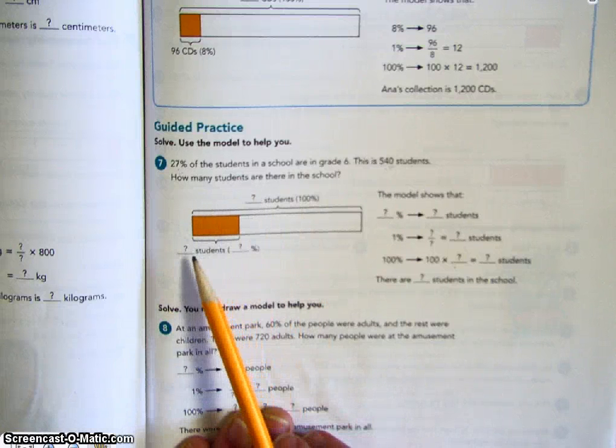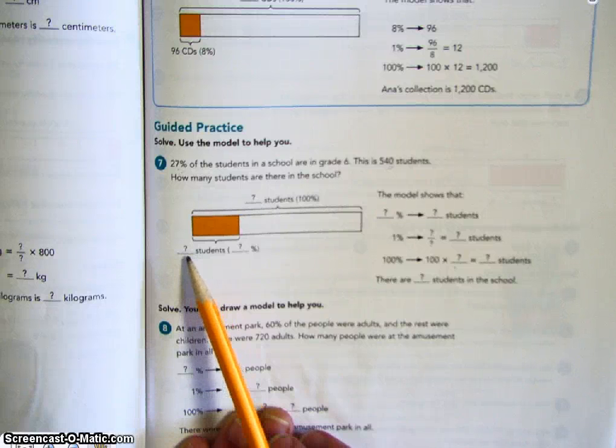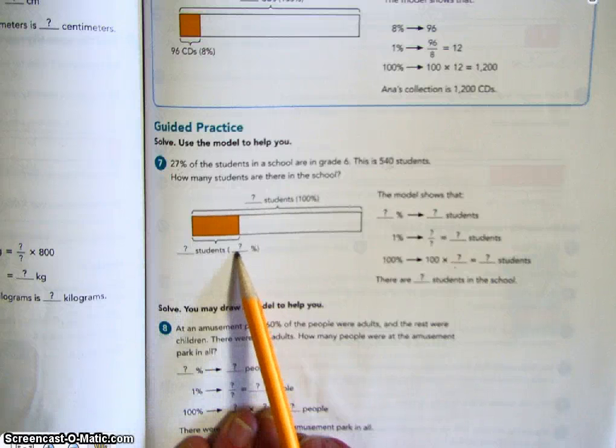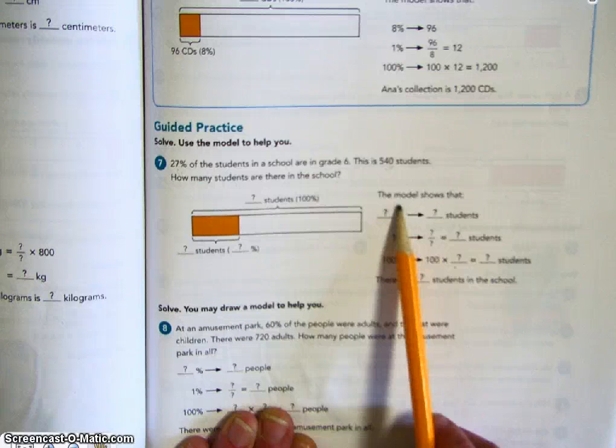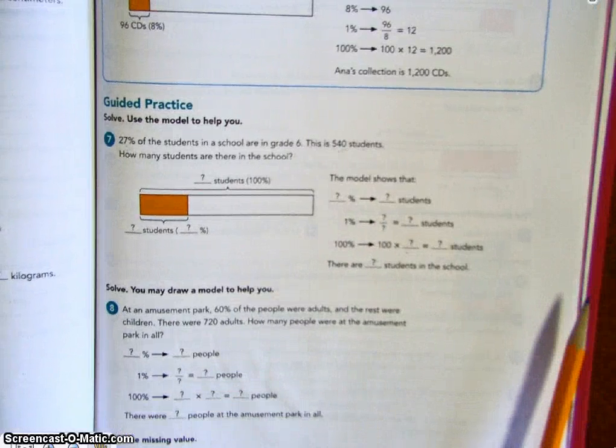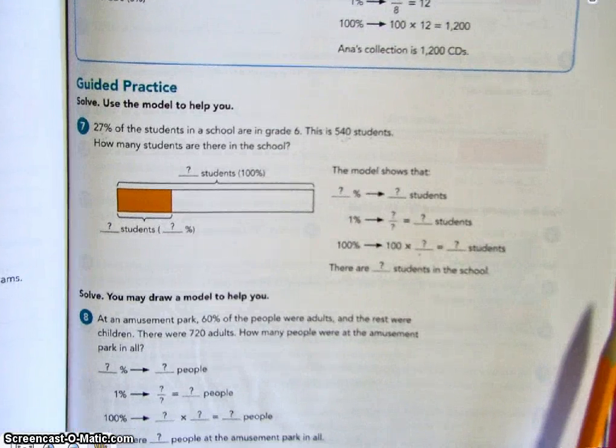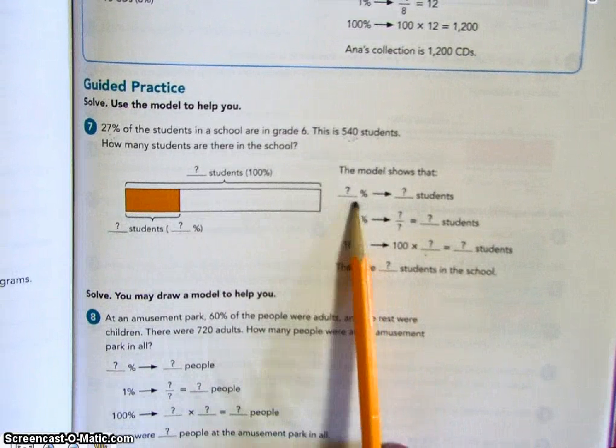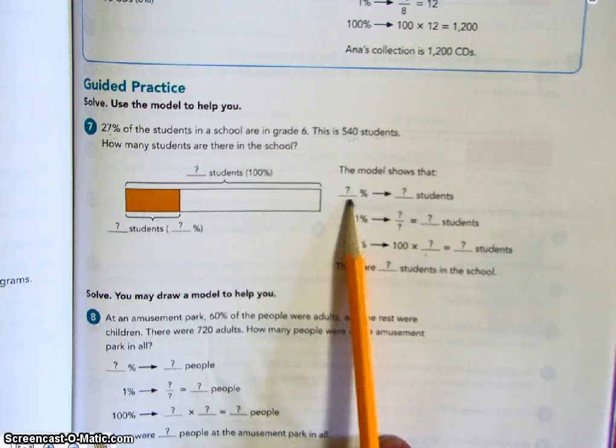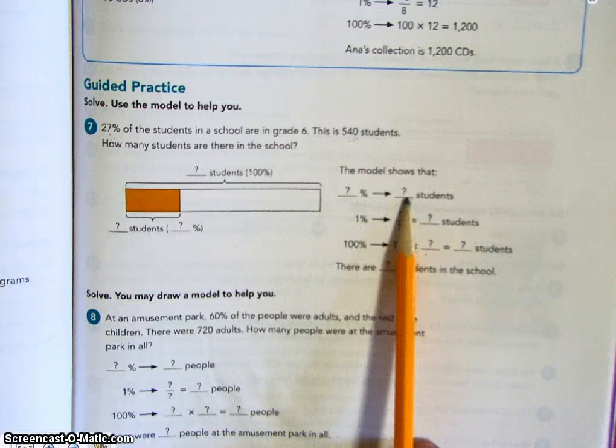And then you should be writing this down in your composition book as we go. And so it would say 540 is 27% of the students. So over here, our model shows that, sorry, I think I'm a little bit blurry again, so I'm going to zoom in. The model shows that 27% of 540 students.